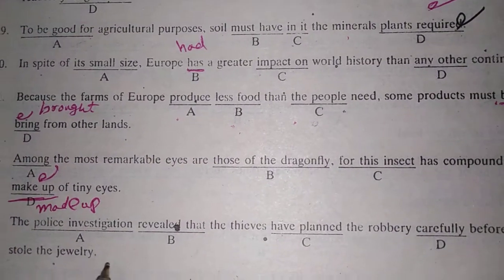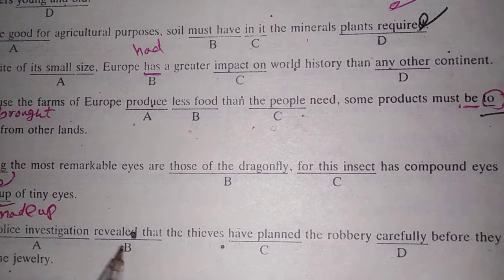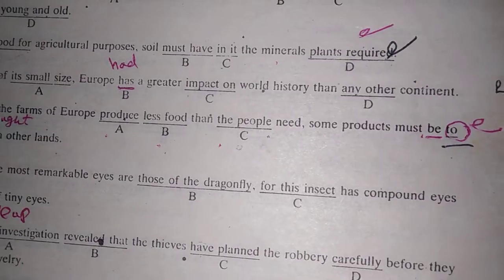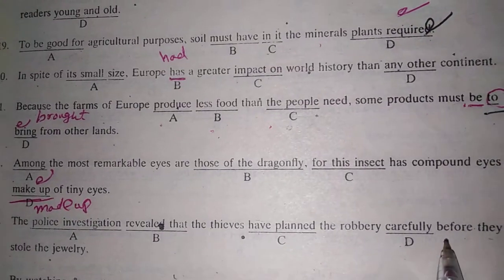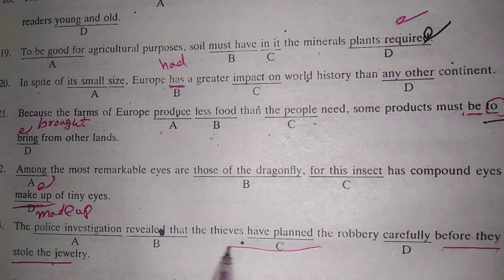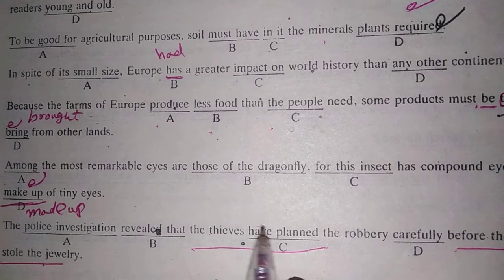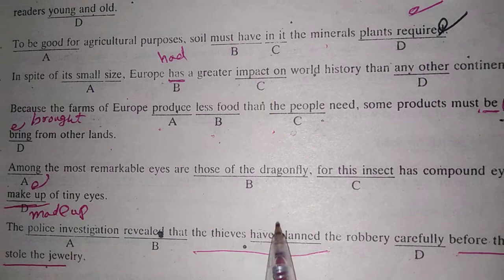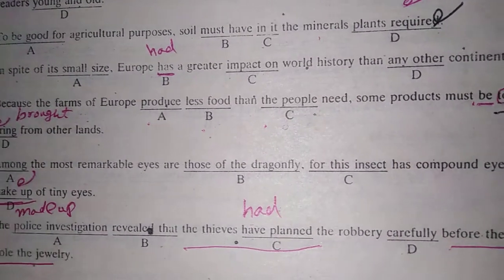The police investigation reveal, this is past, that the thieves have planned the robbery carefully before they stole. Before they stole, this is correct. The tense problem is here. So we need past perfect, which means had planned. An action took place before another action took place. So had is required. This is the function of past perfect.